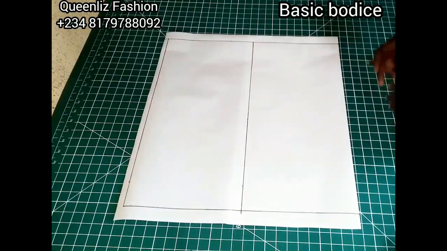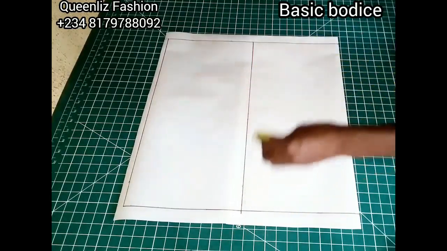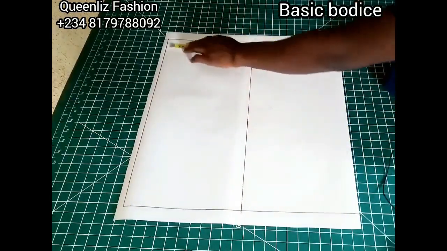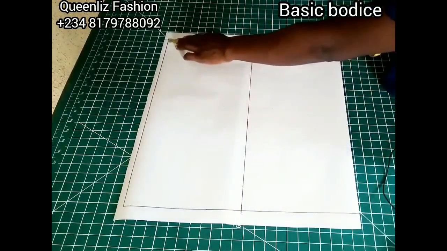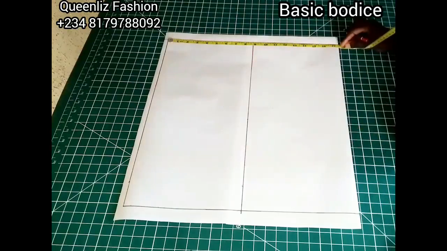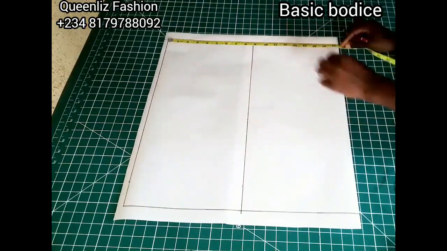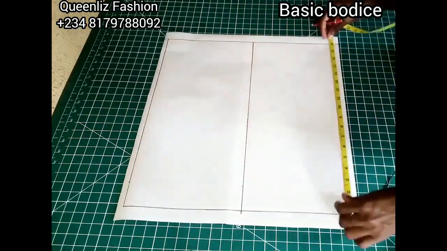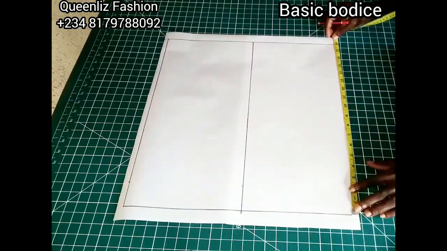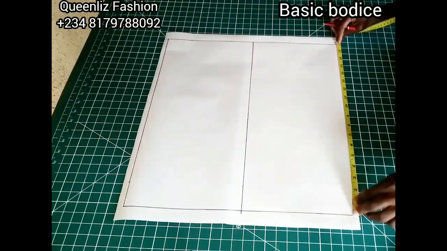So I'm going to divide that 35 by 2. 35 divided by 2 gives me 17.5, so the box now is 17.5 in width. The length is the waist measurement, so I'll be using waist 18. For the front, the length is 18 inches.